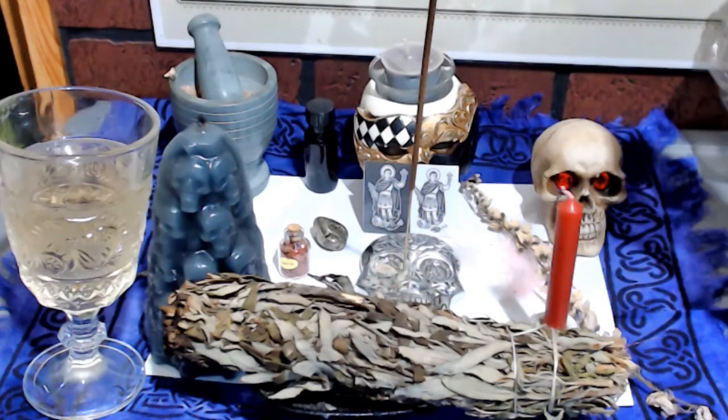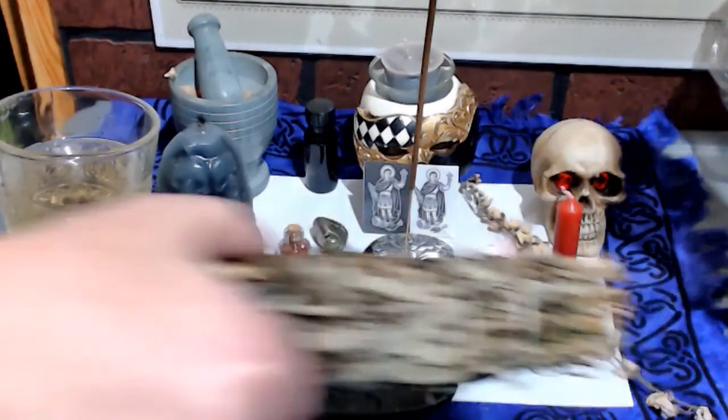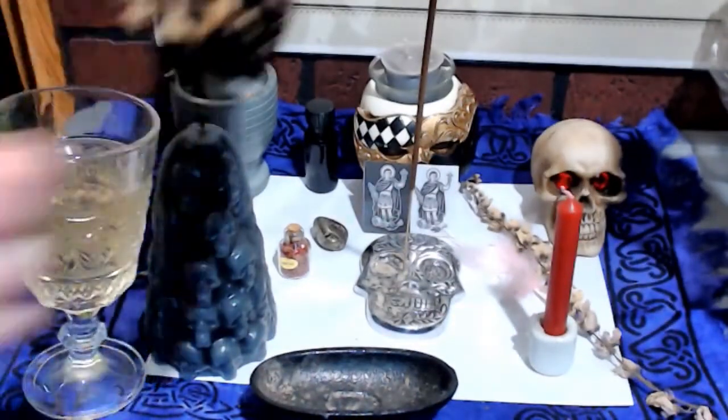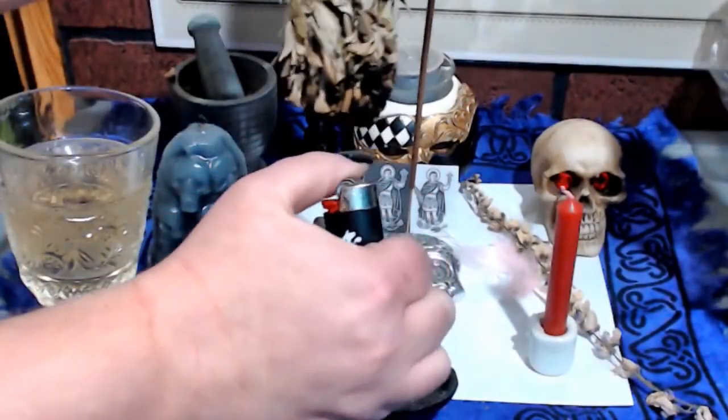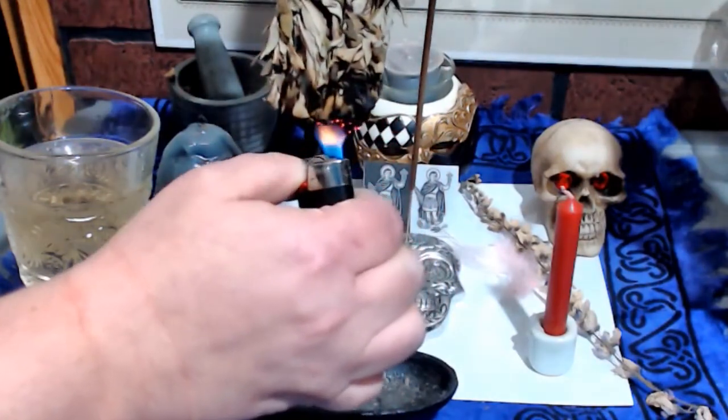So, like I said, I always get started doing all of my spells by smudging with the sage first. So let's light the sage.